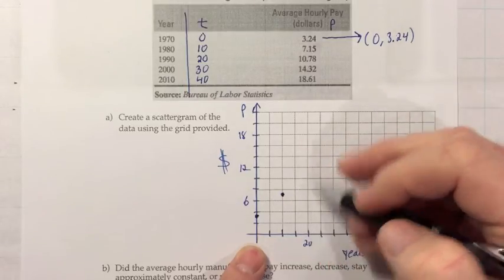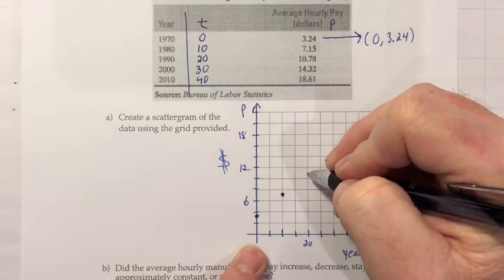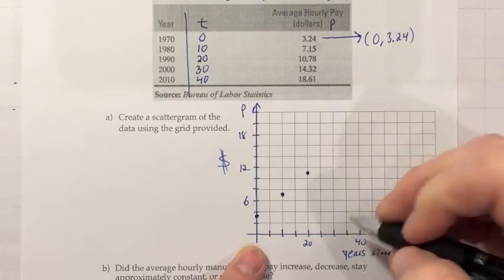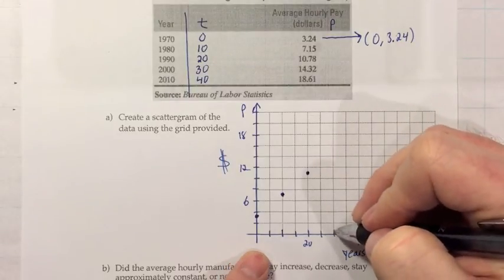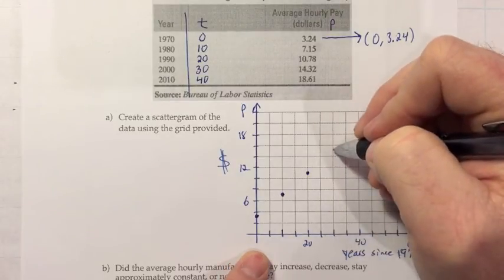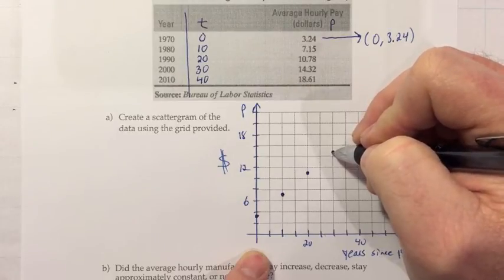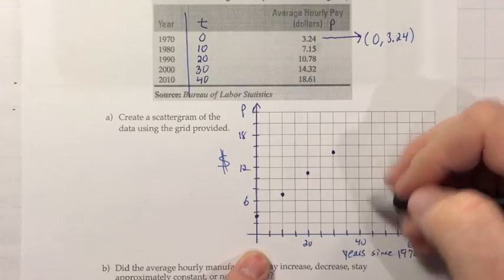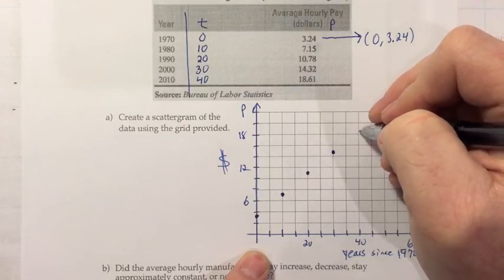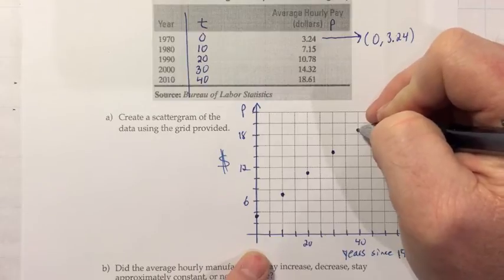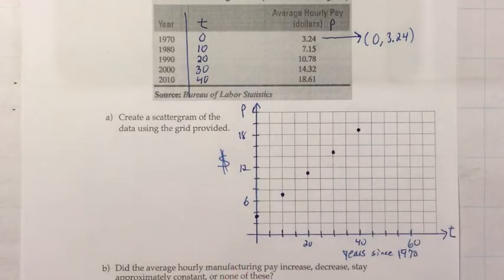Over to 20, up to 10.78. So a little less than halfway between 10 and 12. Over to 30 and up to 14.32, so just a little bit above the 14 mark. And then over to 40 and up to 18.61, so a little bit above the 18 mark. You're not going to get these perfect, not with values like 18.61, but you want to do a decent job of getting them in roughly the right spot.